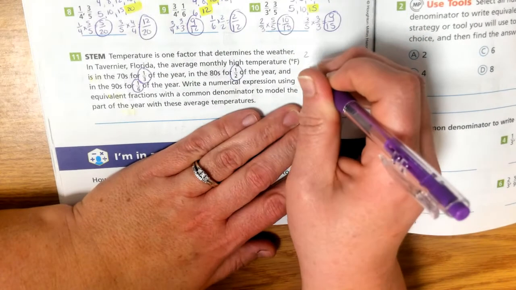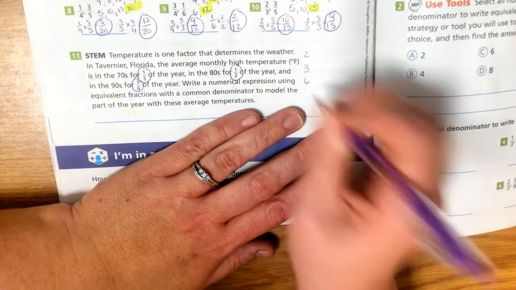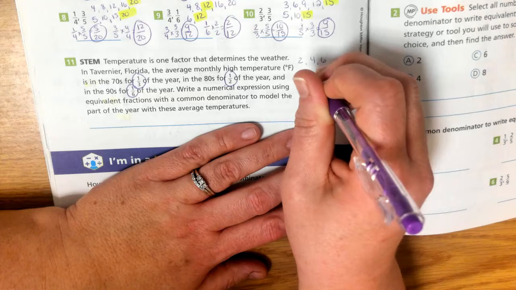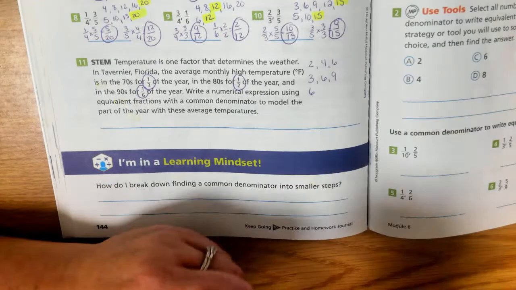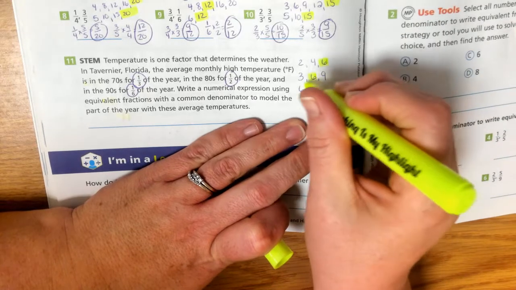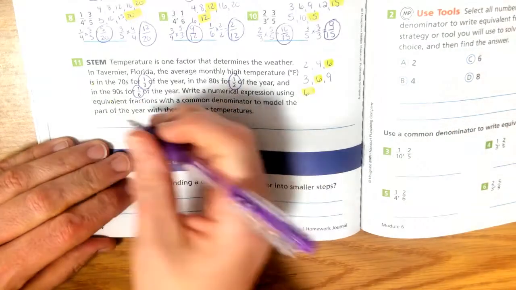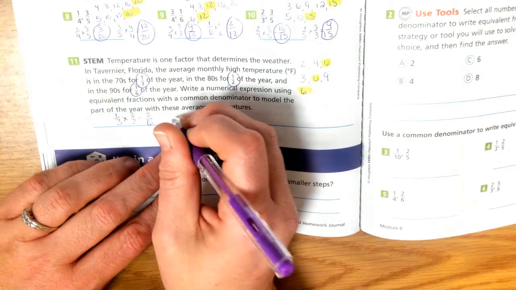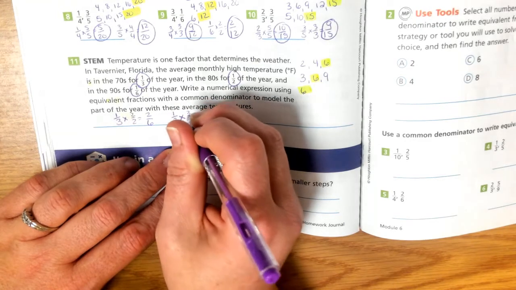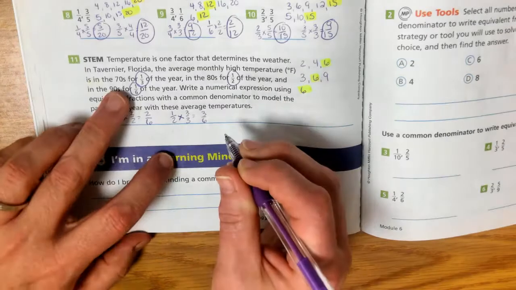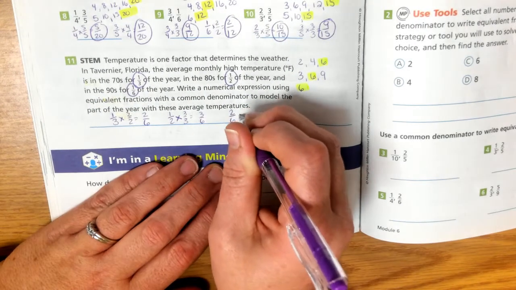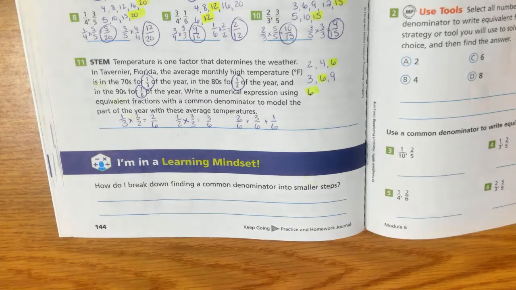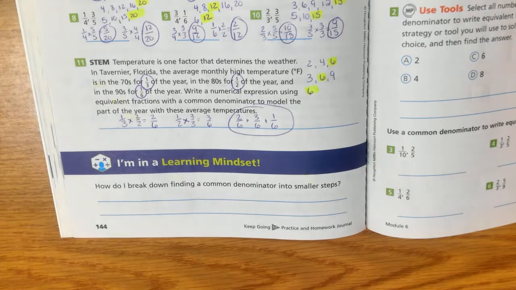So we need to find a common denominator with 2, 3, and 6. So 2, 4, 6, 3, 6, 9, and then I don't even need to go further with the 6, right? So we know that 6 is our common denominator. So 1/3 times 2 over 2 equals 2/6. 1/2 times 3 over 3 equals 3/6. And then our 1/6 we don't need to change. So 2/6 plus 3/6 plus 1/6 would be our problem. So that's our numerical expression. Alrighty.